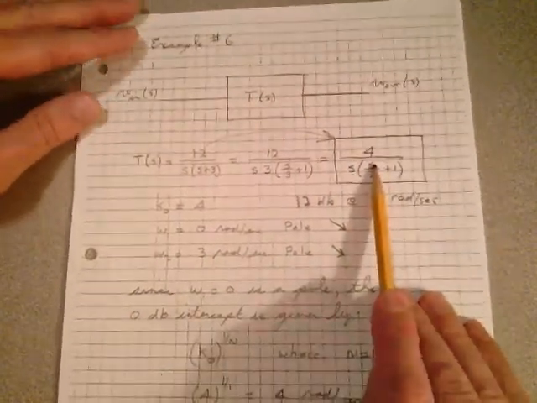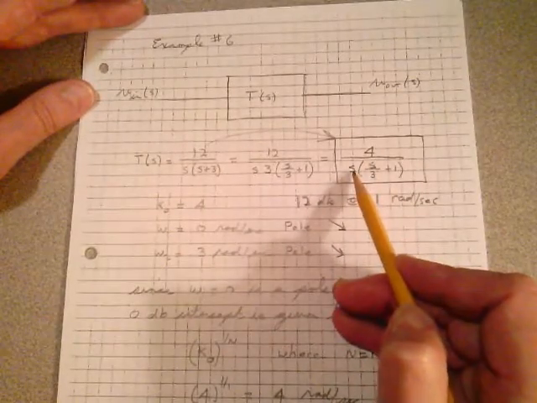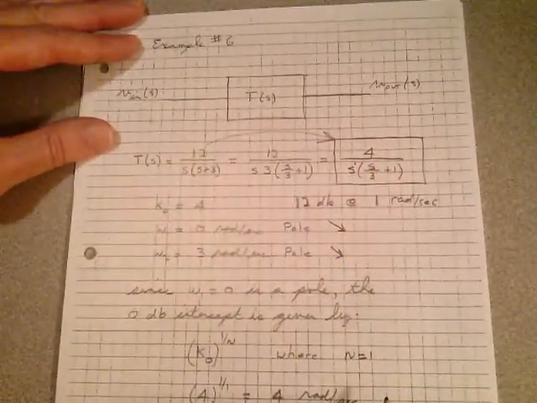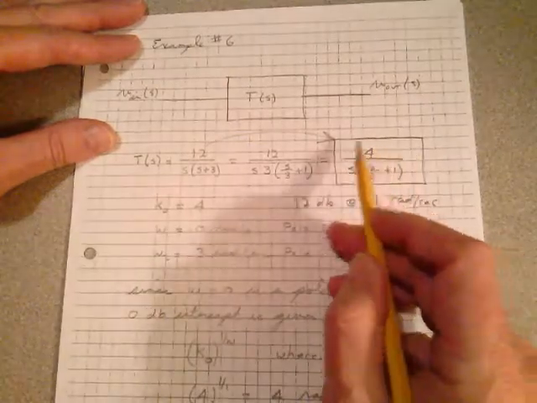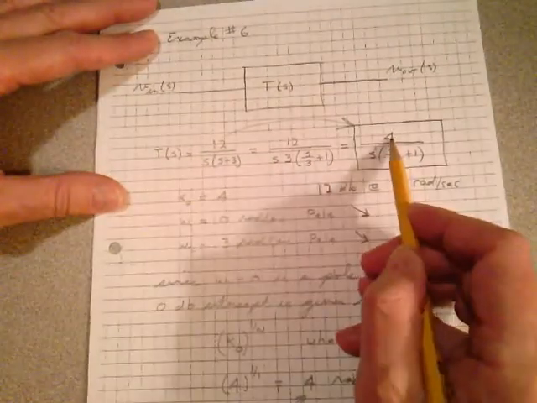So here's what we're starting with. Notice there's a single pole at the origin. That's a single pole because it's understood the exponent is 1. So I take this transfer function and I start with K0 equal to 4. Right there it is.